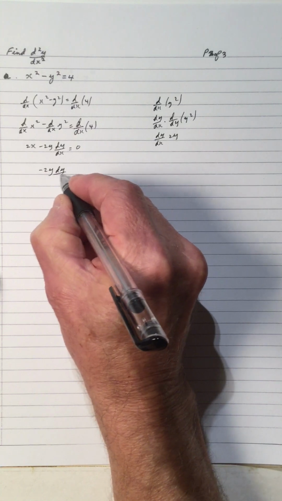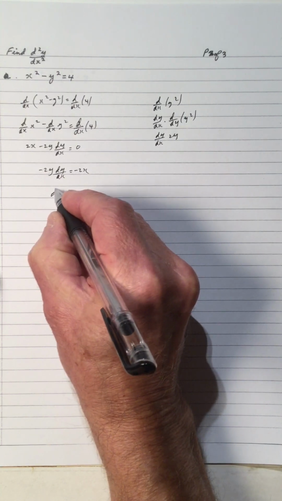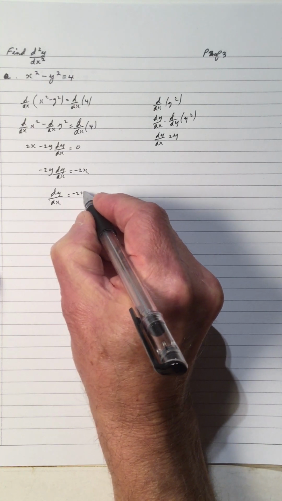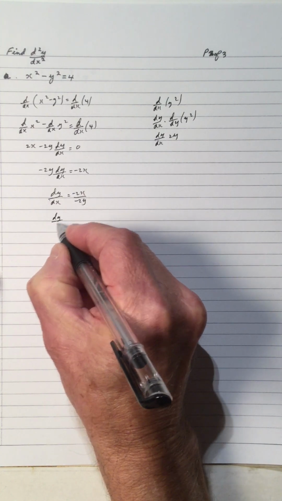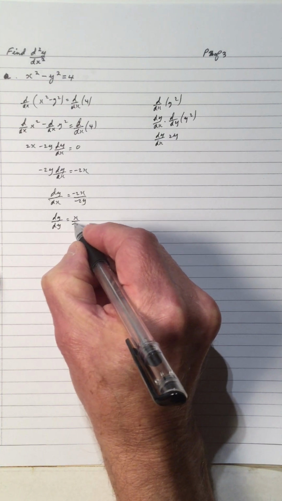So negative 2y dy dx equals negative 2x. So dy dx equals negative 2x divided by negative 2y. So dy dx is equal to x over y.